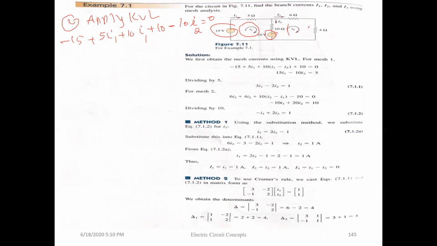Again, we could combine the 5 and the 10, so it would be 15 I1 minus 10 I2 equals, we have minus 15 volts and 10, so it will be minus 5. Move it to the other side, so it will be 5 volts.